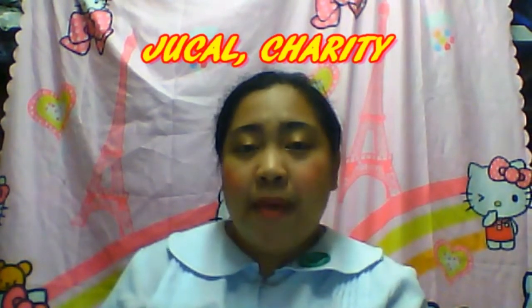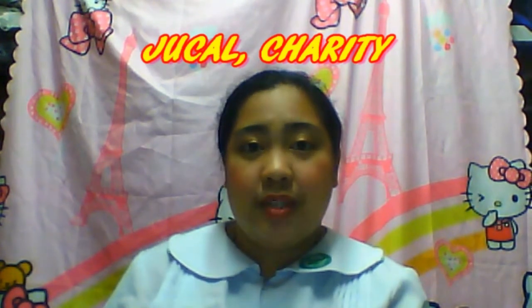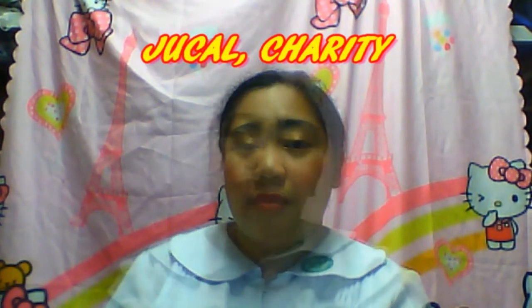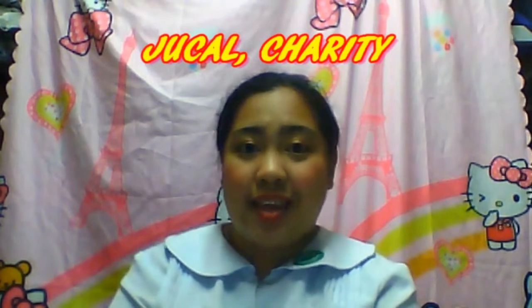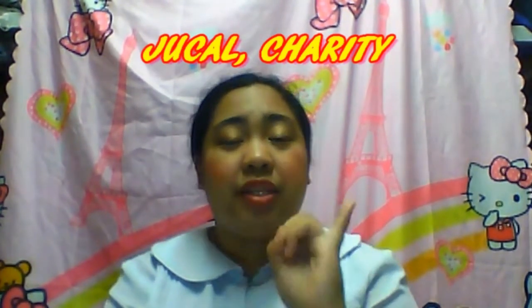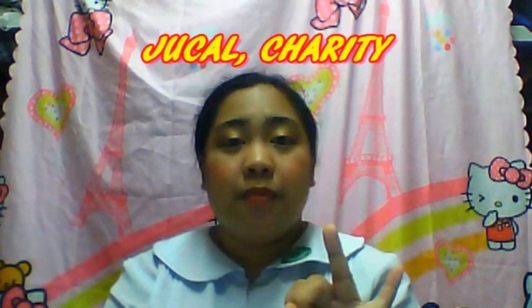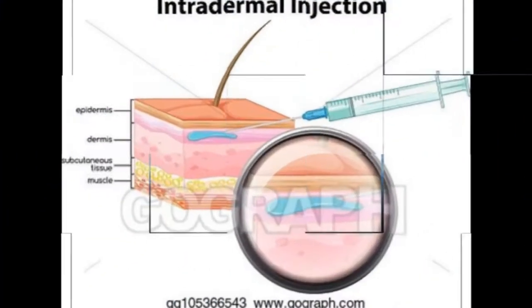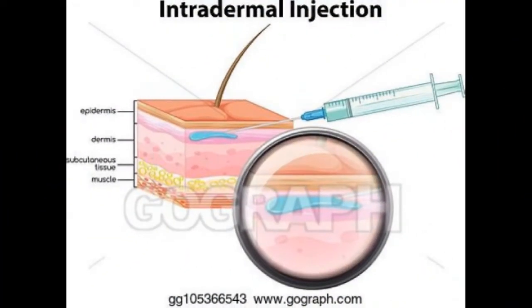The parenteral medication actually has different purposes depending on the site of administration. What I will be focusing on today are three parenteral medications, namely the intradermal, subcutaneous, and the intramuscular injection. Let's talk about the intradermal first.